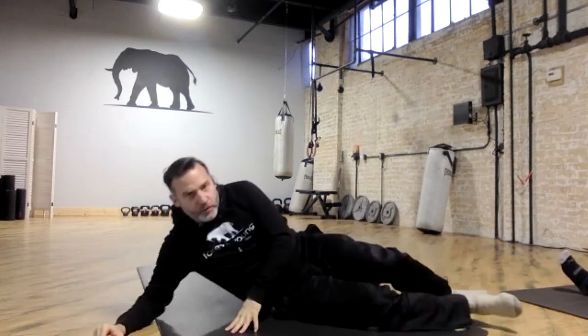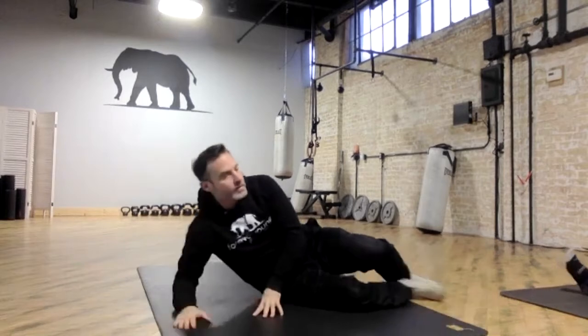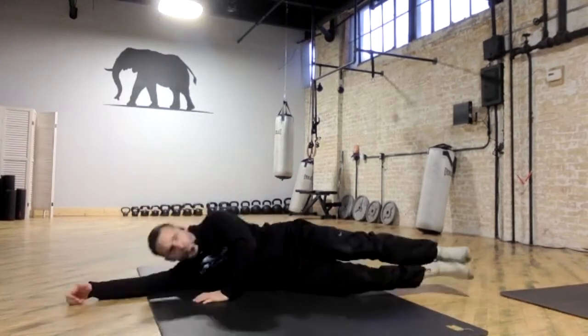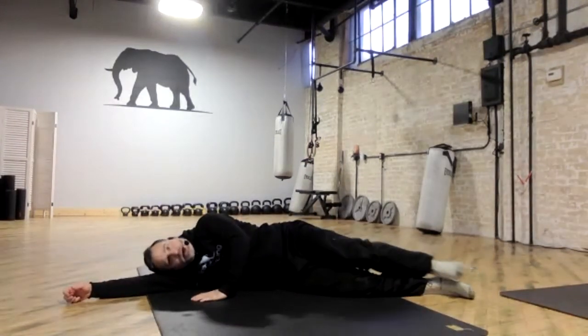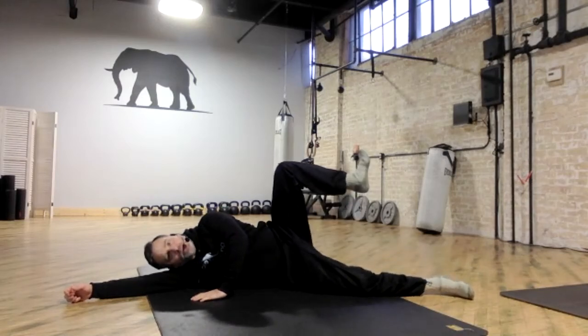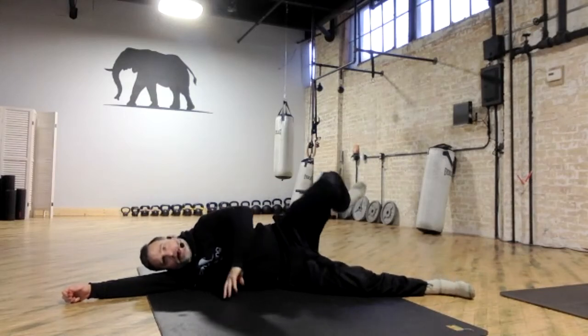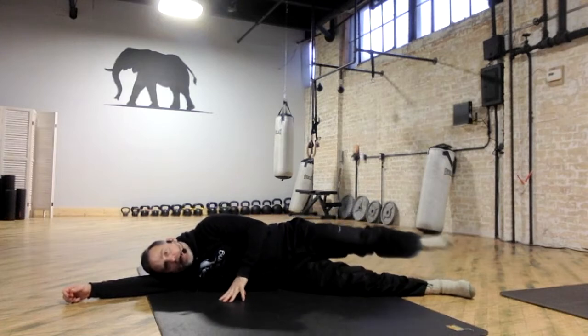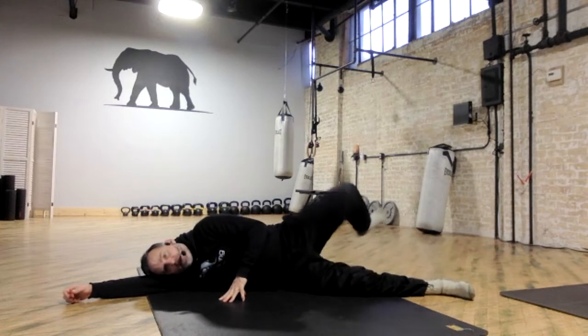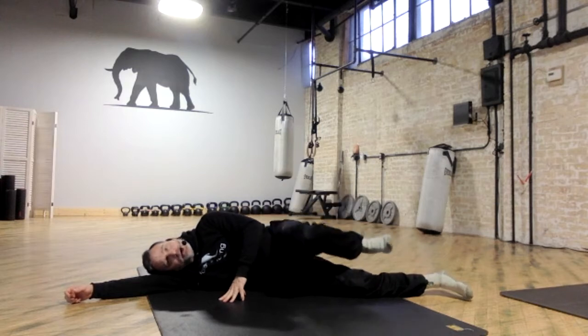All right, we're going to move into hip cars. So for hip cars, we're going to go side lying position. We're going to raise this knee up as high as we can. We're going to bring it out as wide as we can. And then we're going to kick it back as far as we can and come down. Then we'll reverse the directions, coming back, up and around and down.